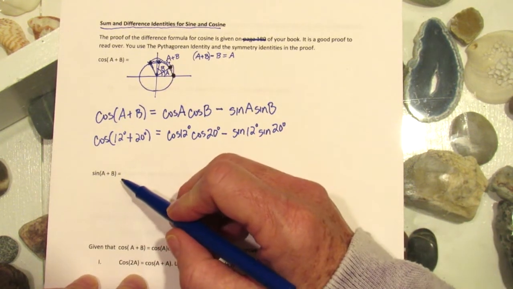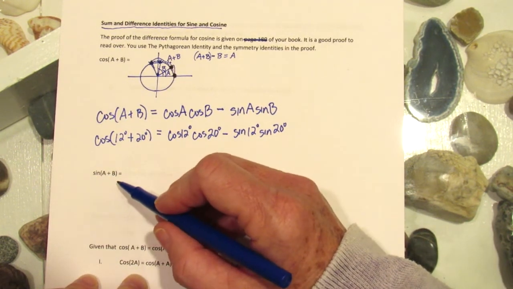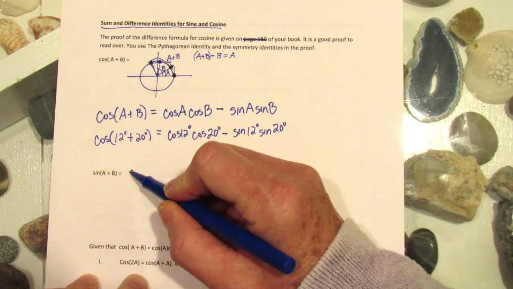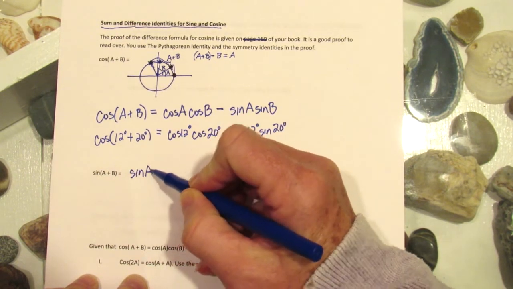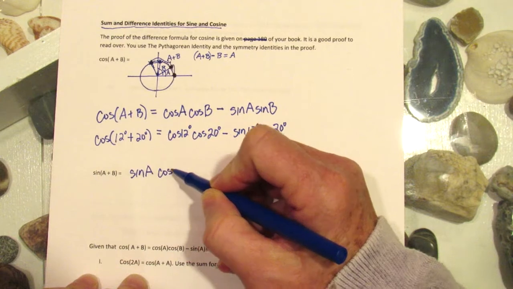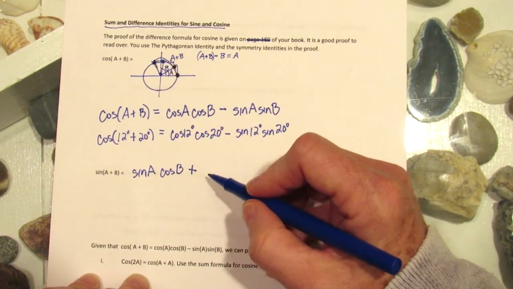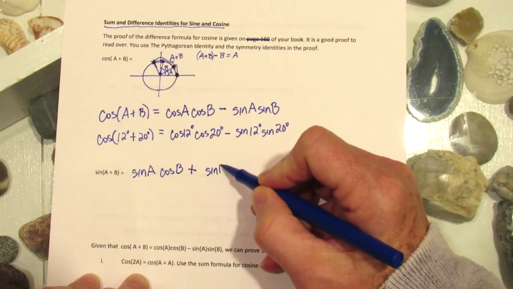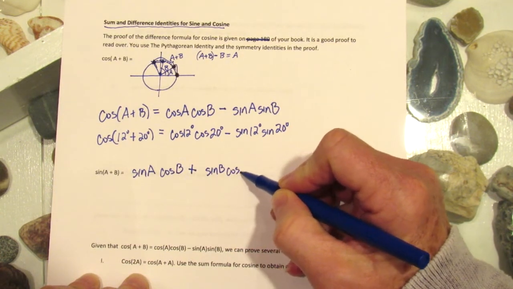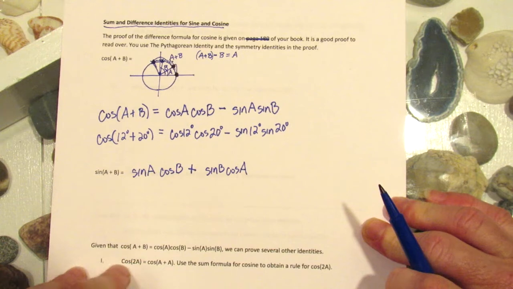Sine also has a similar rule. It's sine of A plus B is equal to sine of the first angle times cosine of the second angle plus sine of the second angle times cosine of the first angle.